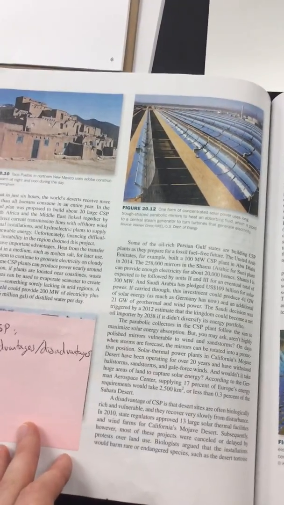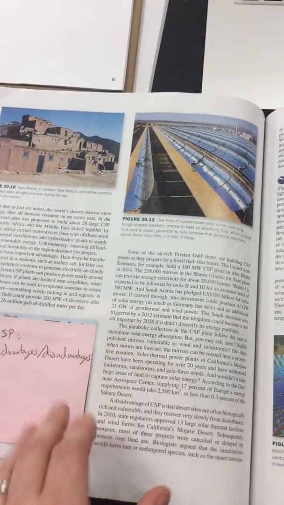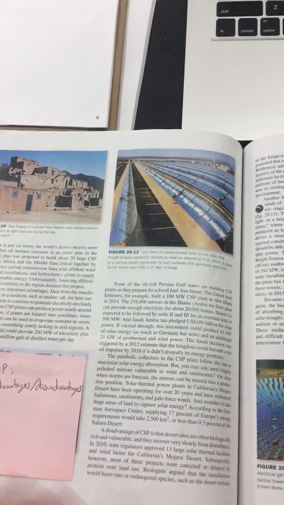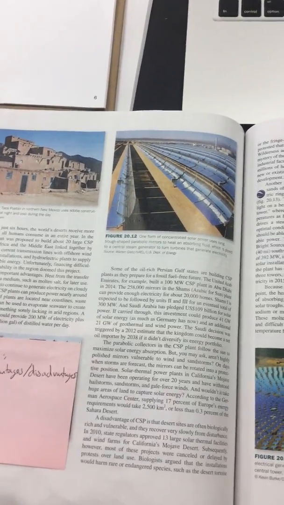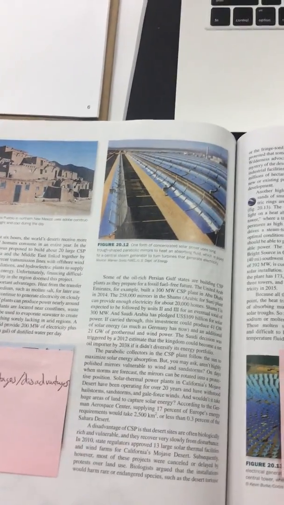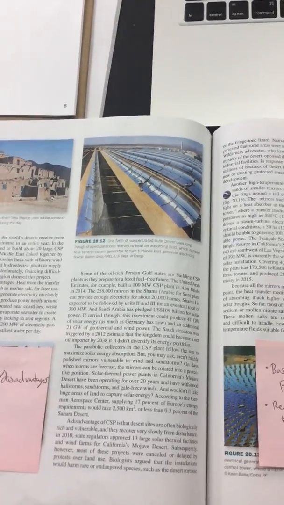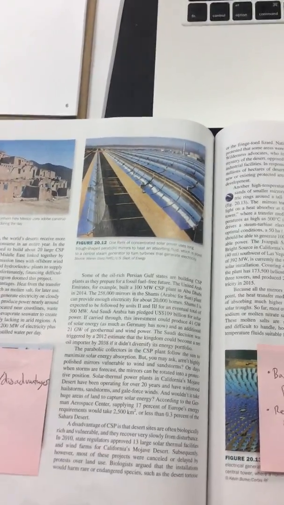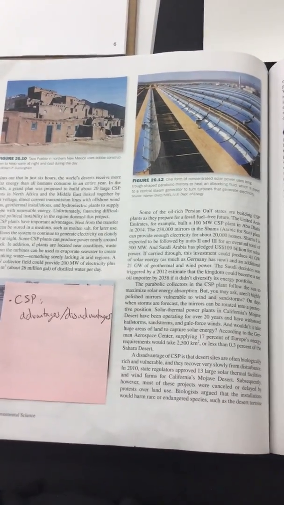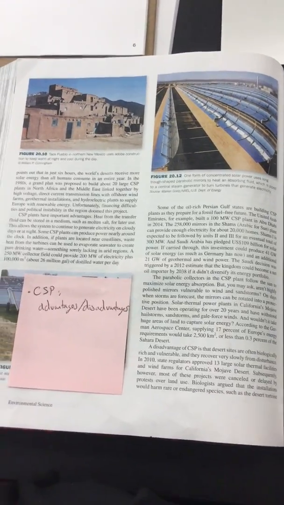Another good thing about this design is they're normally placed in deserts or places where there's a possibility for violent storms and lots of sand. So the mirrors can turn and rotate and point down when there's a storm predicted so that they don't get damaged. So it's not like you have to fix the mirrors every single time there's a dust storm. The system's designed to protect the mirrors.